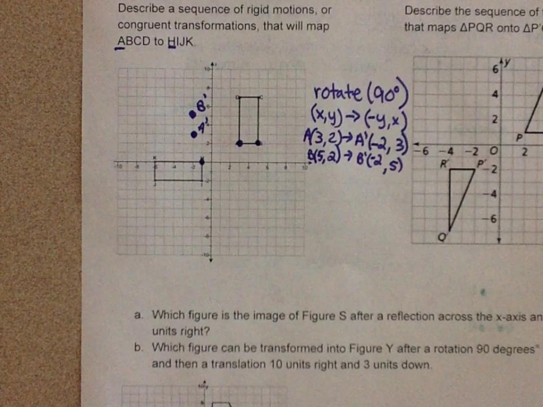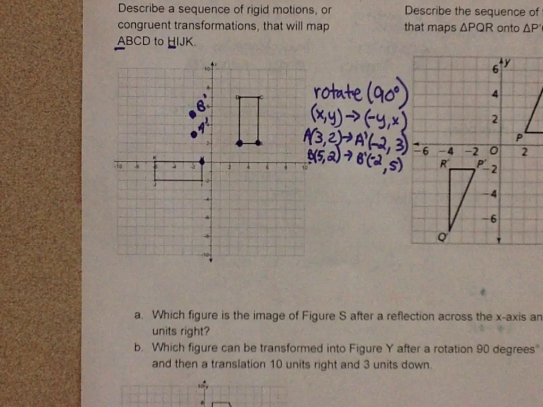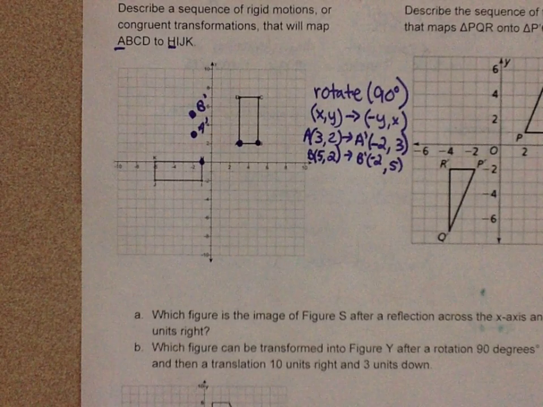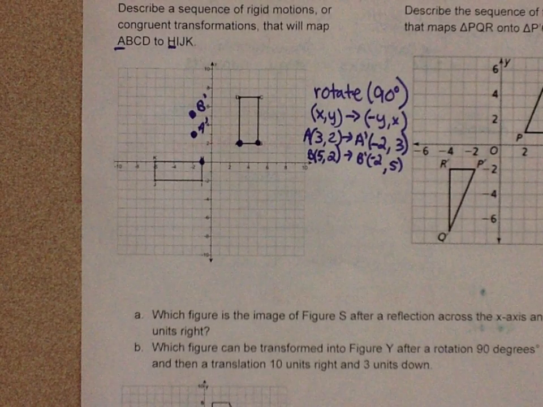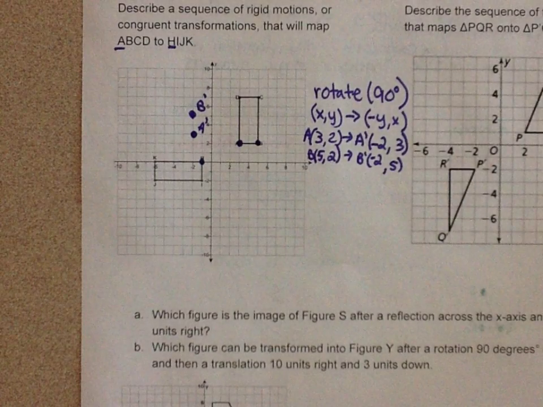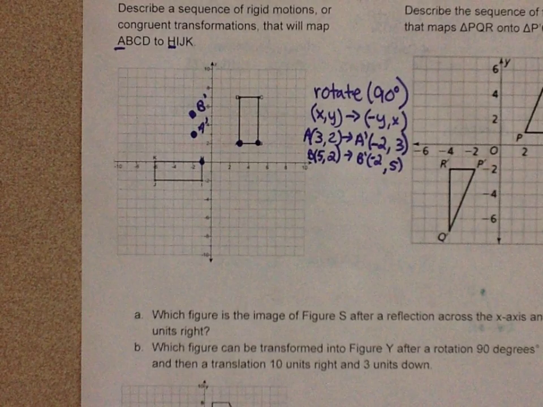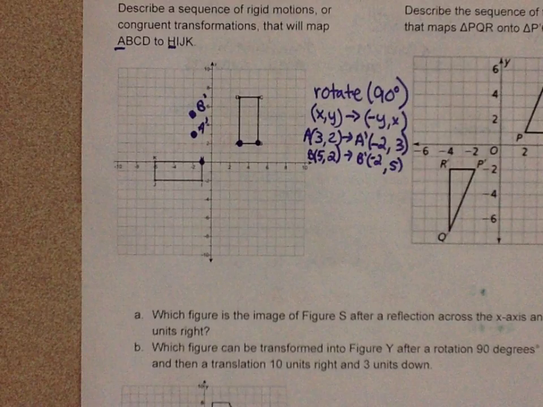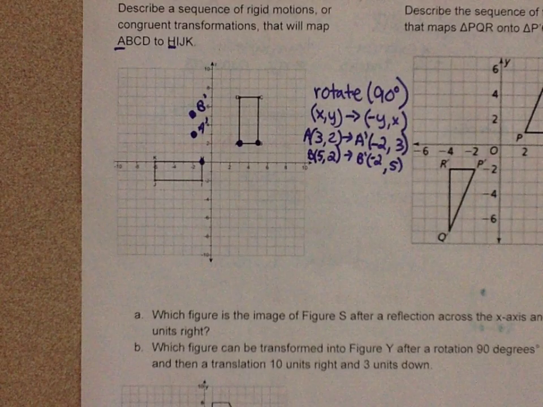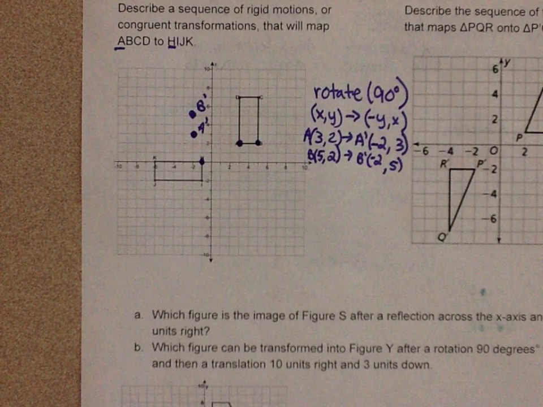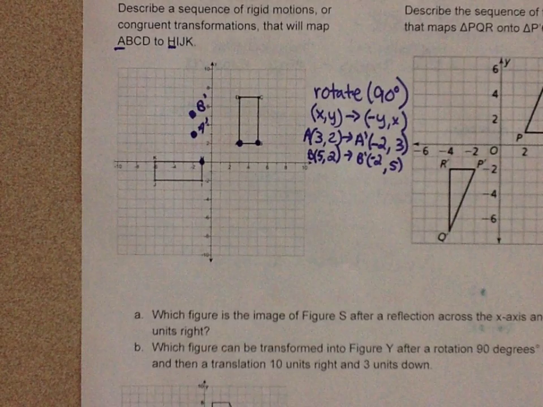Does it make sense how each of my signs are changing? So you just have to find the coordinates and rotate it using this rule. So you keep doing that. You keep it as (negative 2, 3), and you're going to plot that new point as A prime.